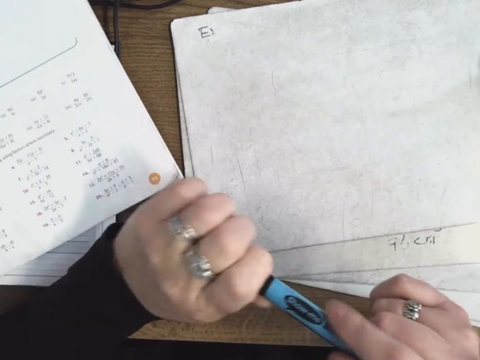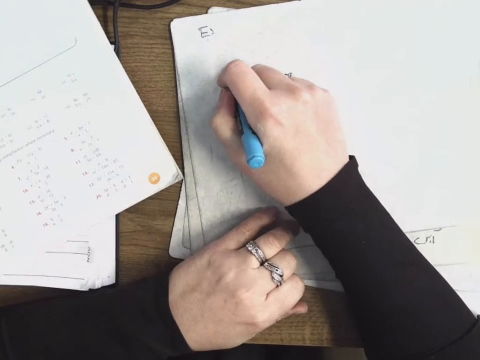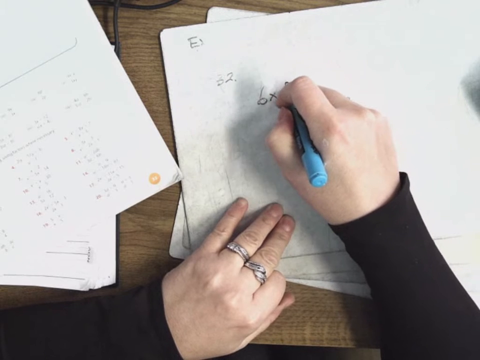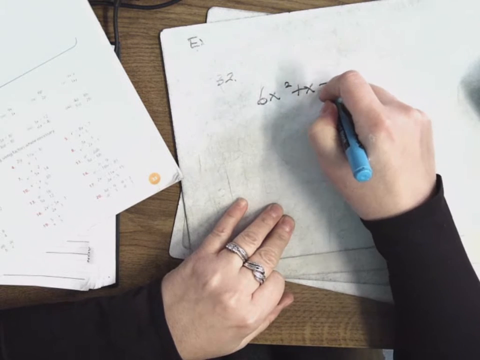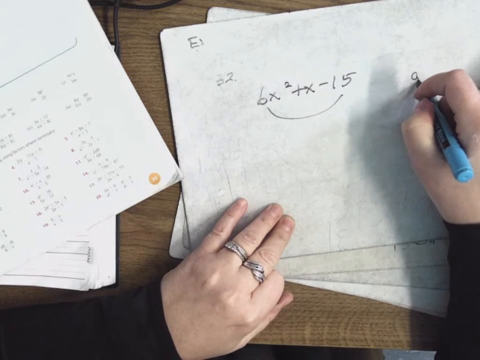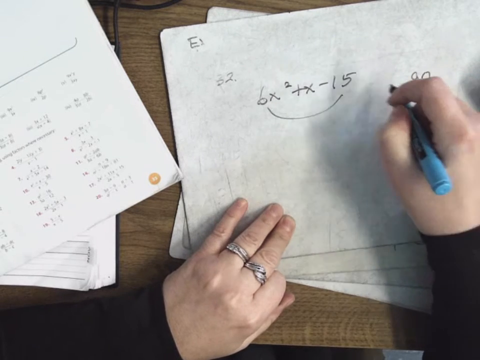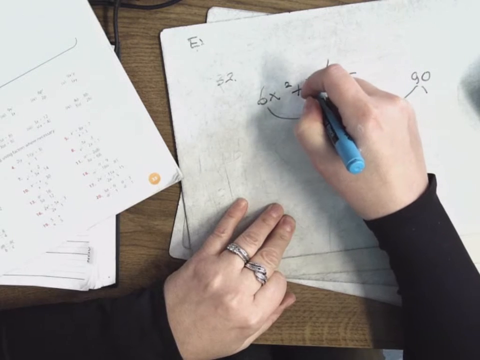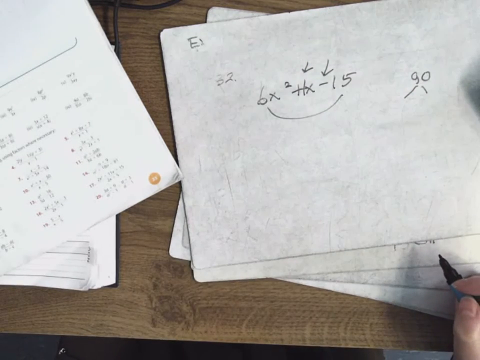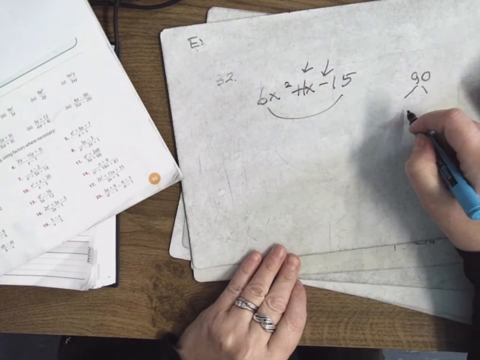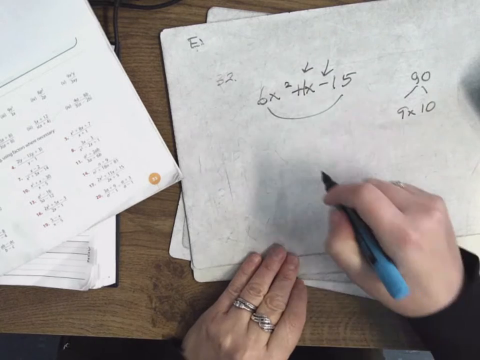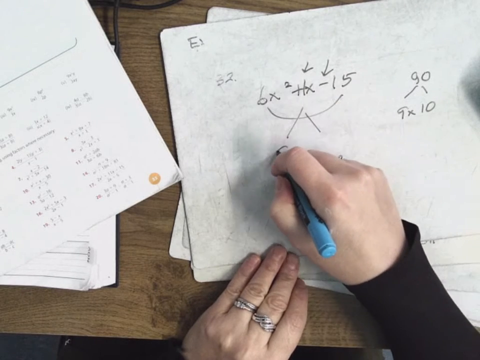Right, so 32 is 6x squared plus x minus 15. So 6 by 15 makes 90. So you want the factors of 90 that subtract to give me 1. When there's no number in front of x, remember there's a 1 understood to be there. So 9 by 10. 9 and 10 subtract to give me 1, don't they? So I'm splitting this 1x into a 9x and a 10x.